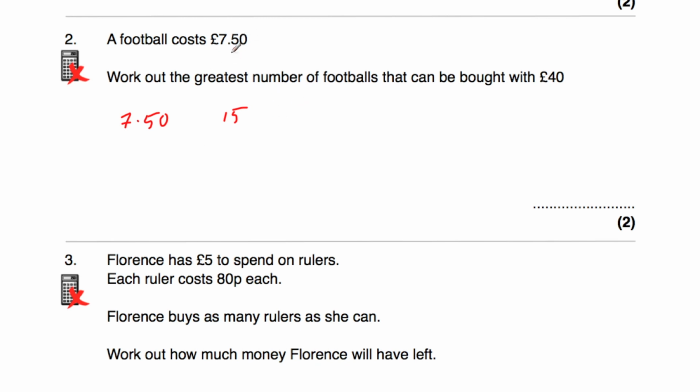Okay, adding another £7.50. Well, adding £7 would be £22, and then adding the 50 would be £22.50. So three footballs would cost £22.50. Now we know the next one's going to be £30. Well, let's just check. Adding £7 would be £29.50. Adding the 50p would be £30. Adding another £7.50 would be £37.50. Now, we want to see how many footballs we can buy for £40. Well, 1, 2, 3, 4, 5 of them would cost £37.50.